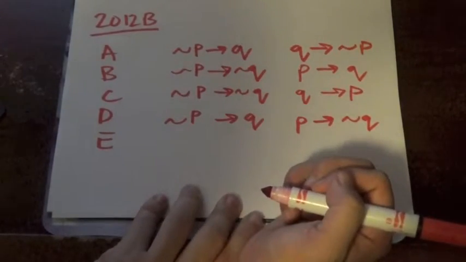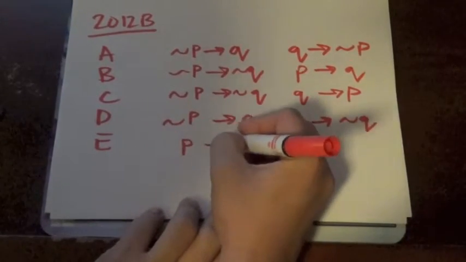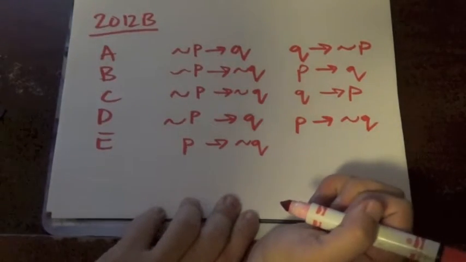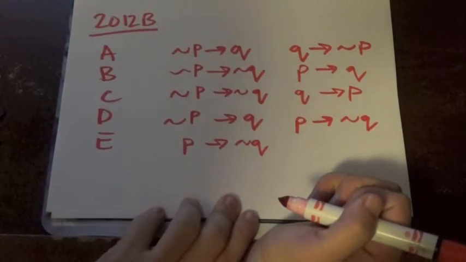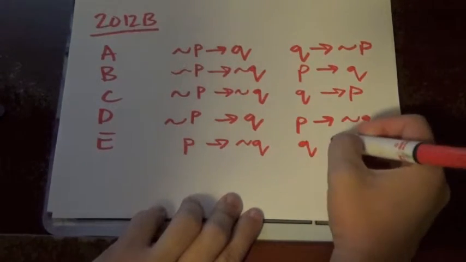For E, the first thing we'll do is take the inverse, the opposite of both sides. The last thing we'll do is take the contrapositive, which is taking the opposite and switching the sides.